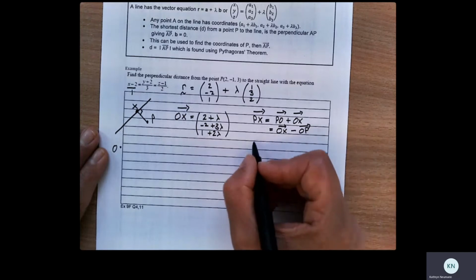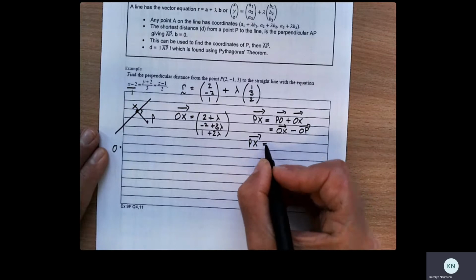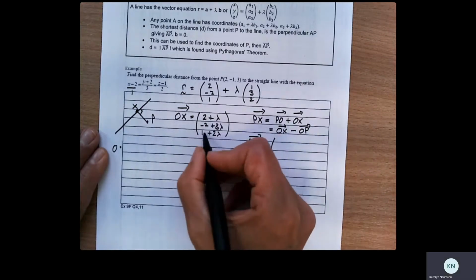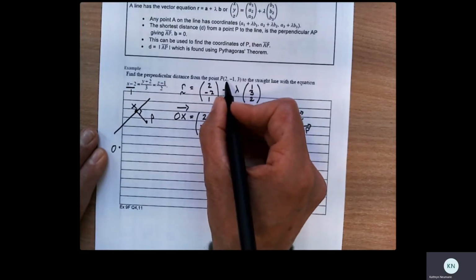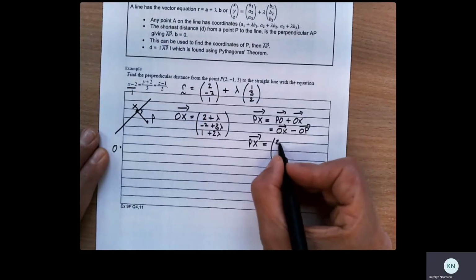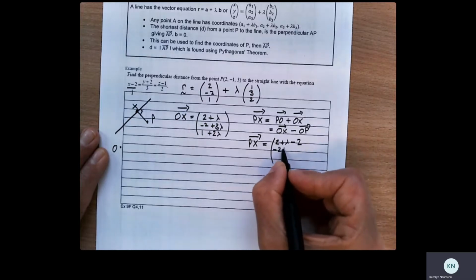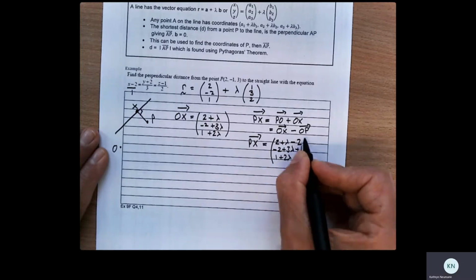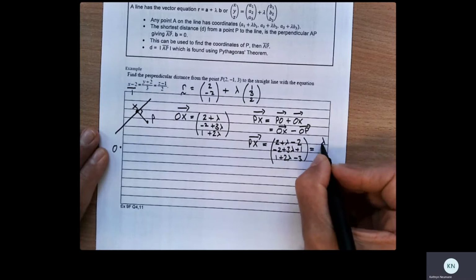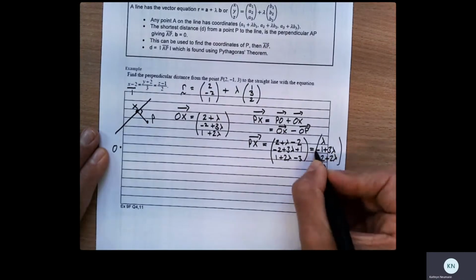So PX is going to be our vector OX minus the vector to get to P, which will be (2, -1, 3). So we're going to have (2 + lambda - 2, -2 + 3 lambda + 1, 1 + 2 lambda - 3), and then tidy that up: (lambda, -1 + 3 lambda, -2 + 2 lambda), and that needs a bracket.